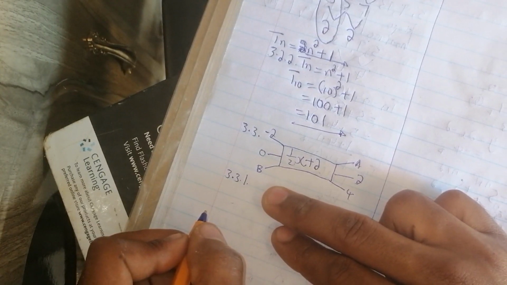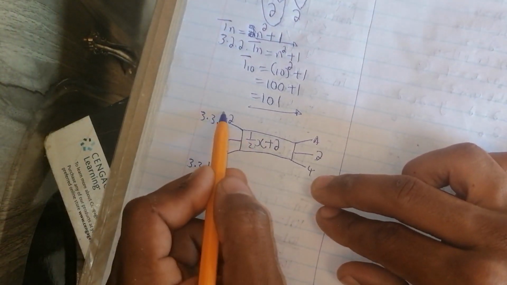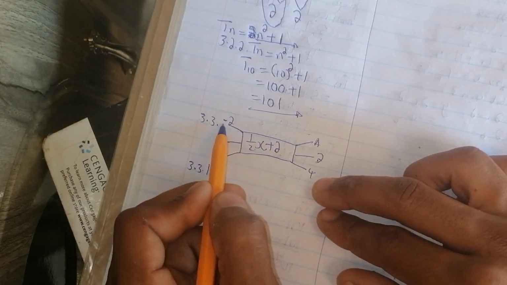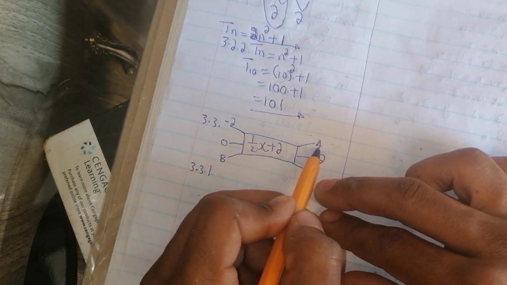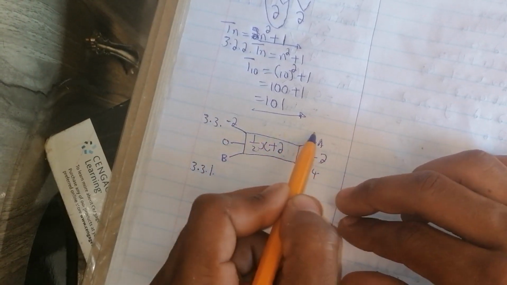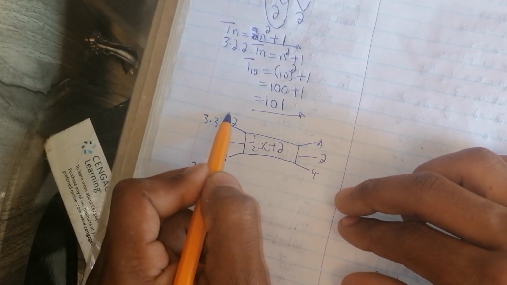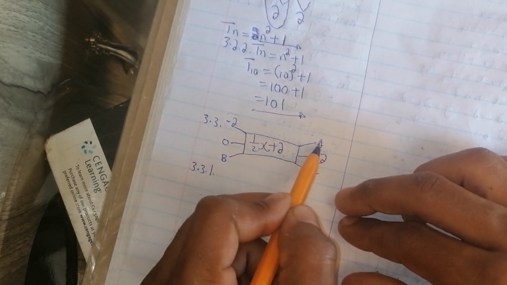In 3.3.1 they say what is the output value in a. So we have the input. This is the value that you substitute where you see x. You add 2 in order to get a, because this is the input part, this is the output part. So you take your -2, where you see x, you put in that value plus 2, you get a.